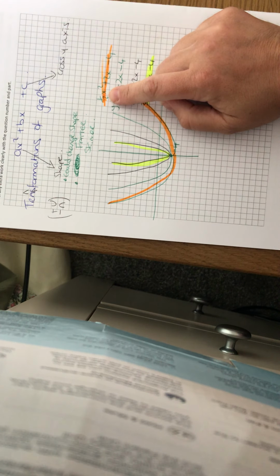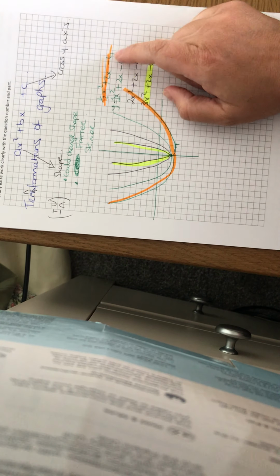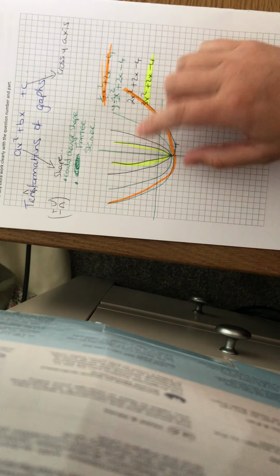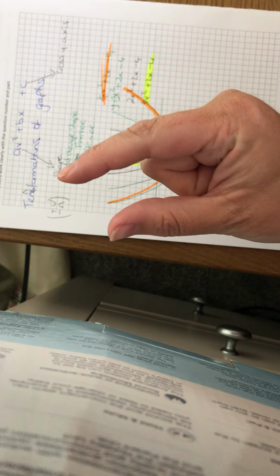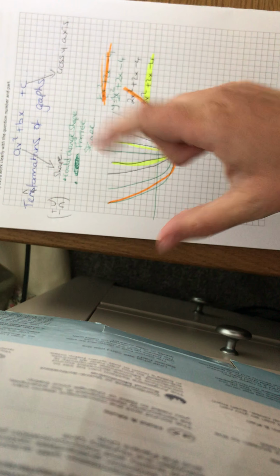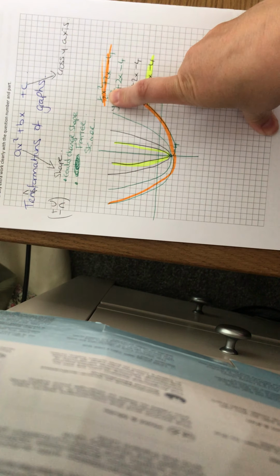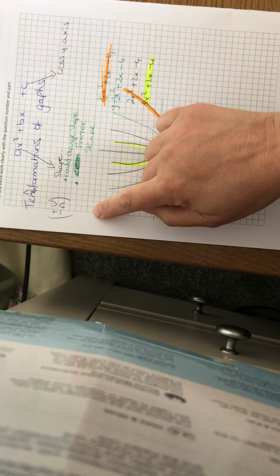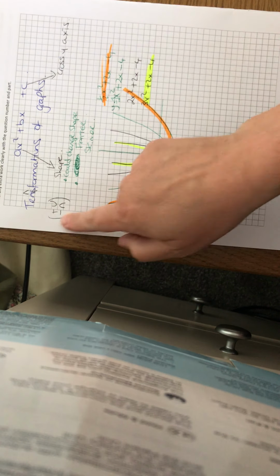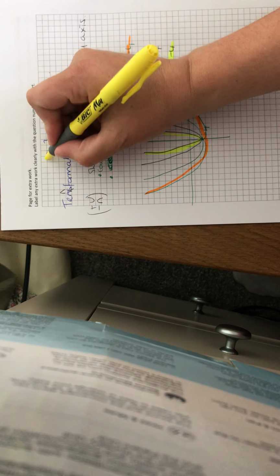So if that number stays a positive, the shape stays the same. And what you end up is if the number gets bigger, it gets narrower and narrower. And if the number gets smaller, it gets fatter and fatter. So what's smaller than a half, but still a positive? I could go a third or a quarter. Okay, and the graph would just loop around and get loopier and loopier and fatter and fatter. Okay, so that's the impact that number, the A, has on the graph.